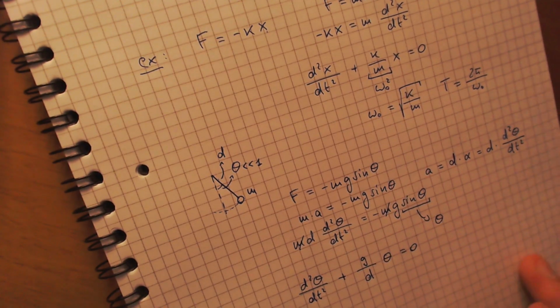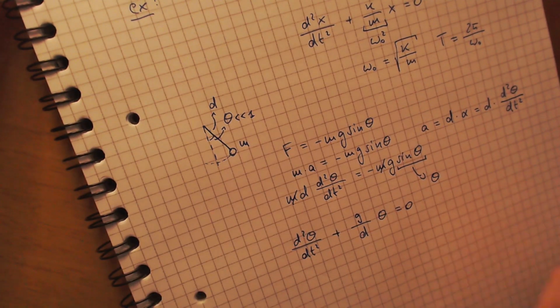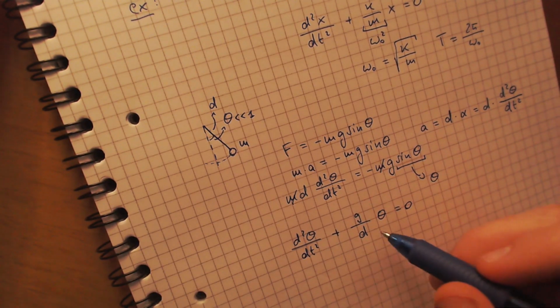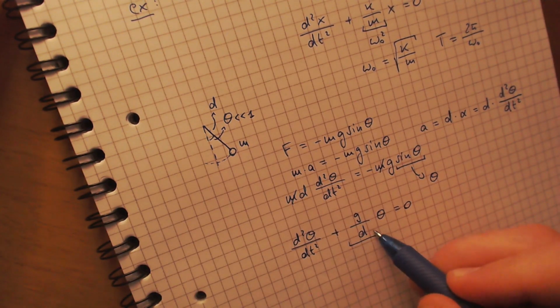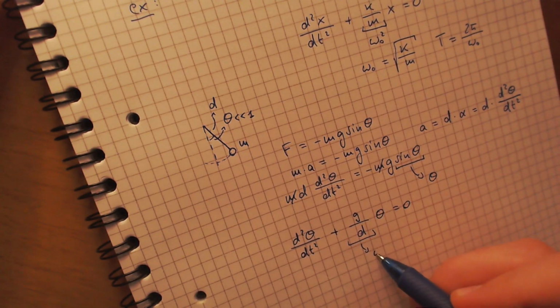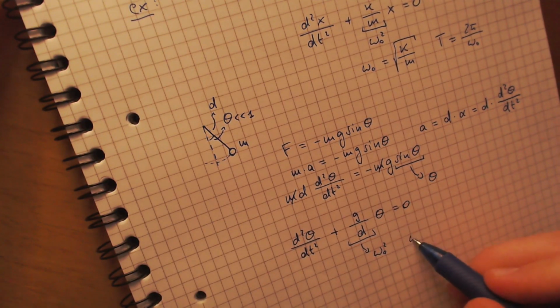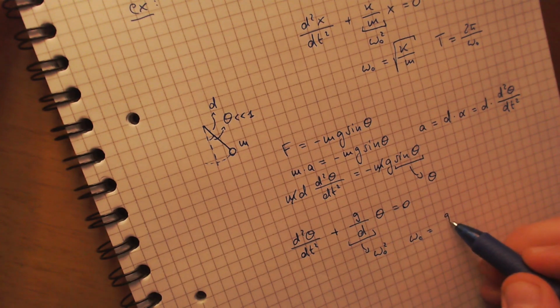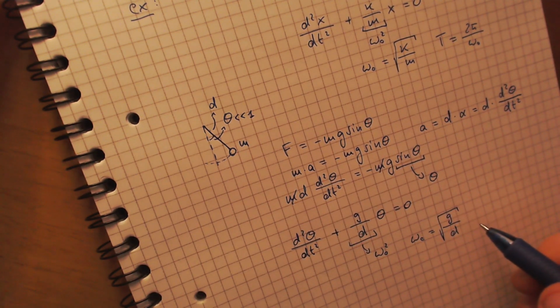So as you can see, here we basically get the same kind of equation, the equation of a harmonic oscillator, and in this case we get omega 0 squared, which is g over d, and from here omega 0 is g over d under square root.